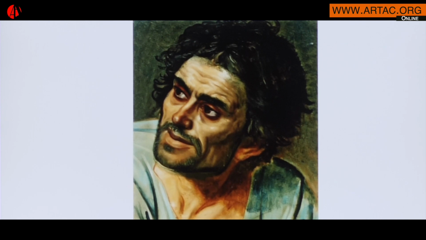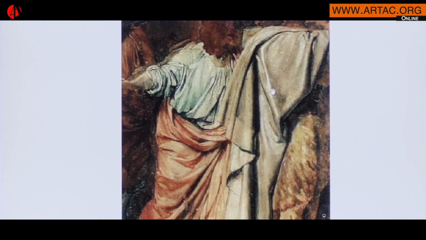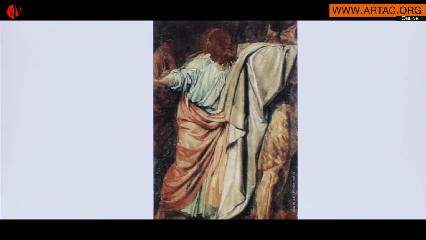So here he's looking for the image for the face of that slave which we saw, and here he is working with the live model. So here he copies the folds, he works with real model to depict those folds.